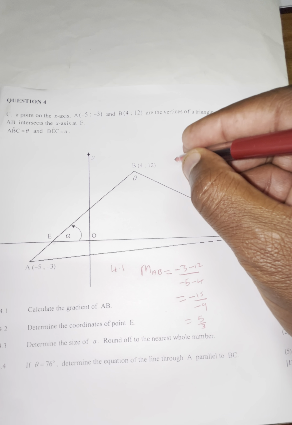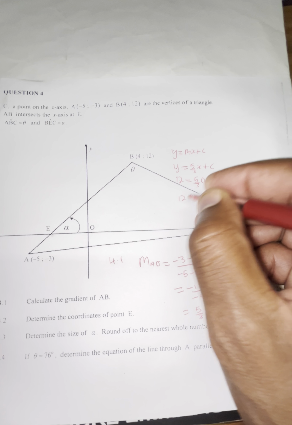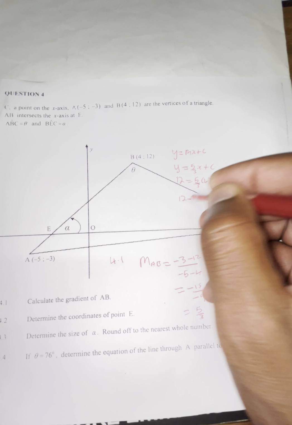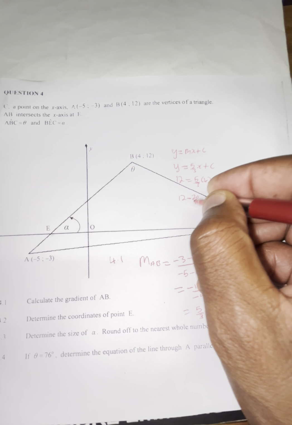Therefore, the value of c will be equal to 12 minus 20 divided by 3. 12 minus 20 divided by 3, so it's basically 16 divided by 3.